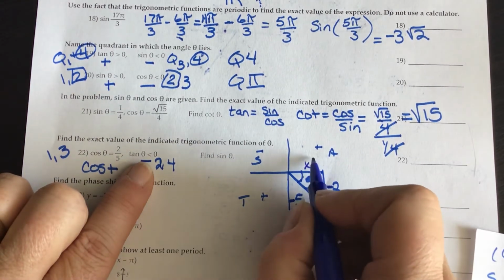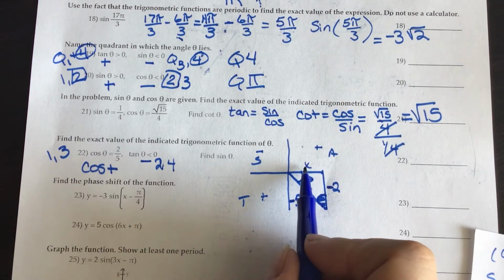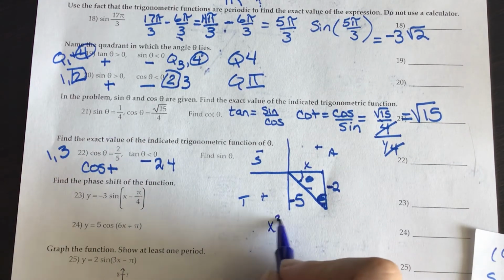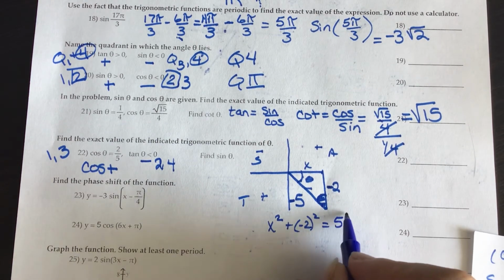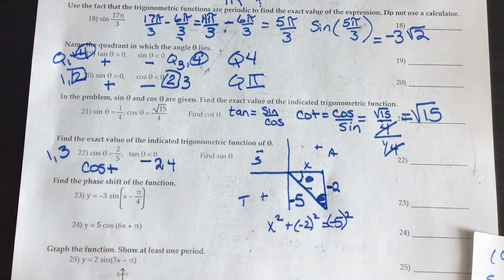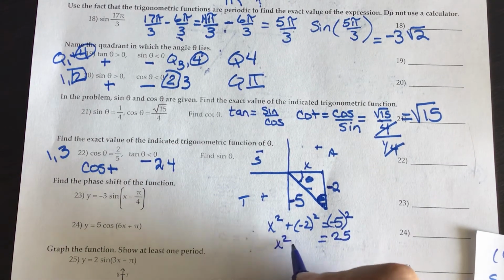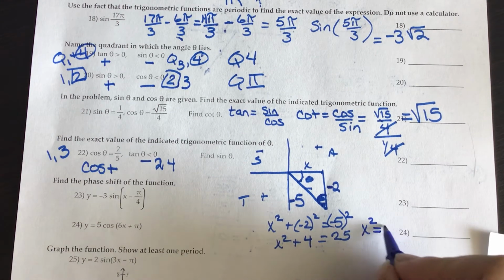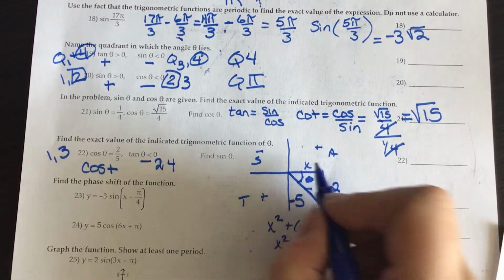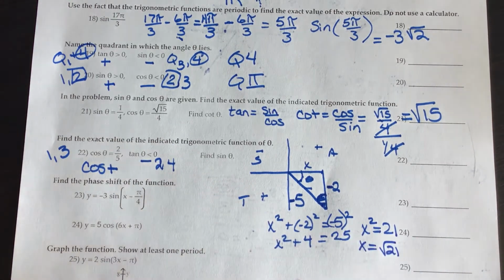So I'm trying to find my x value. So if I use the Pythagorean theorem, I have x squared plus negative 2 squared equals 5 squared, or negative 5 squared. This is 25 equals x squared plus 4. So x squared is 21. So x would be the square root of 21.